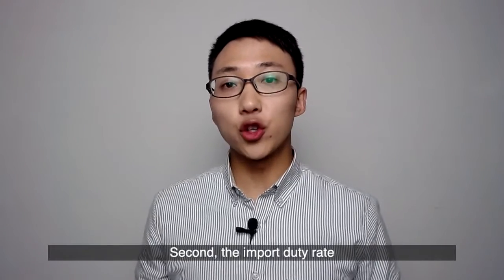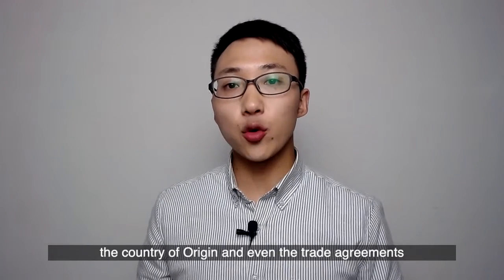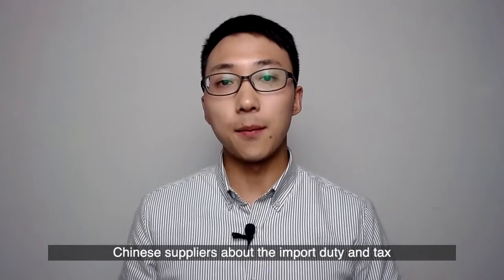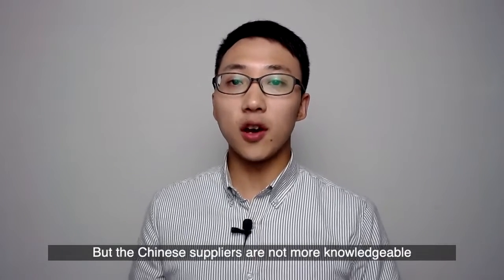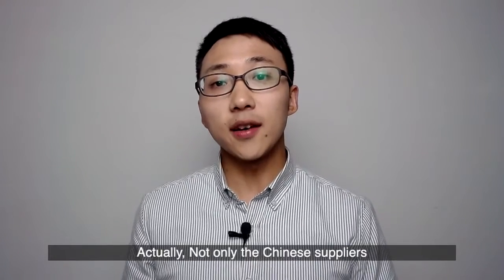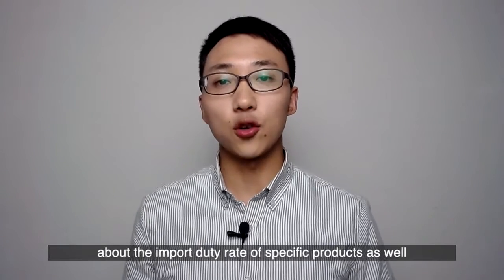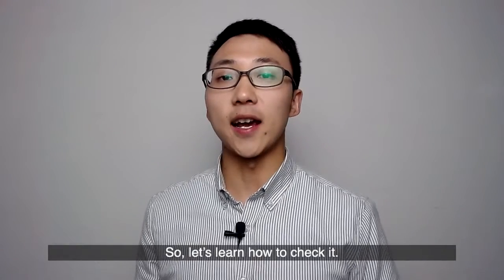Second, the import duty rate. The import duty rate is determined by the HS code, the country of origin, and even the trade agreements. So how and where do we check it? In many cases, importers consult the Chinese suppliers about the import duty and tax. But the Chinese suppliers are not more knowledgeable than you on the import duty of your country. Actually, not only the Chinese suppliers, sometimes the shipping forwarders cannot be certain about the import duty rate of specific products as well. So let's learn how to check it.